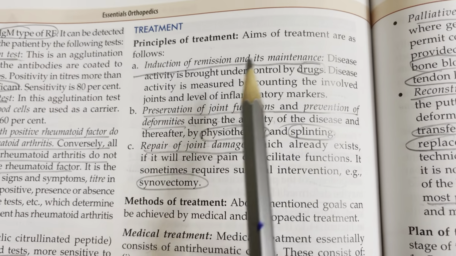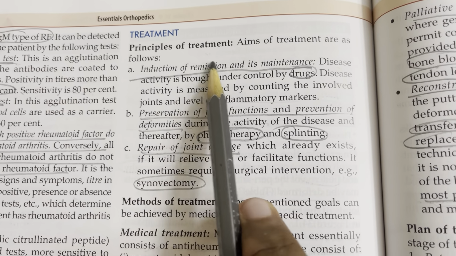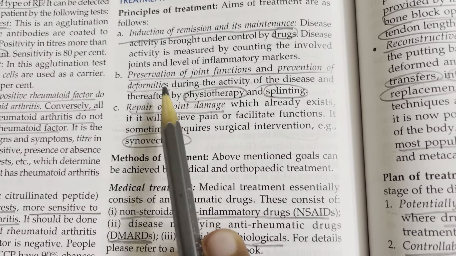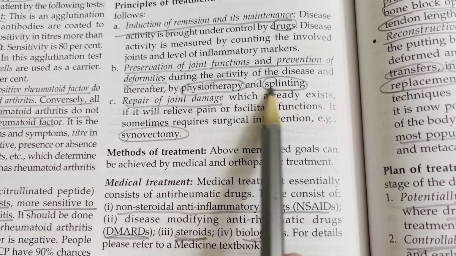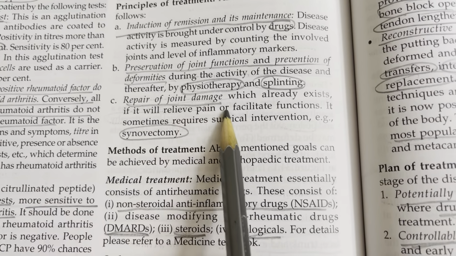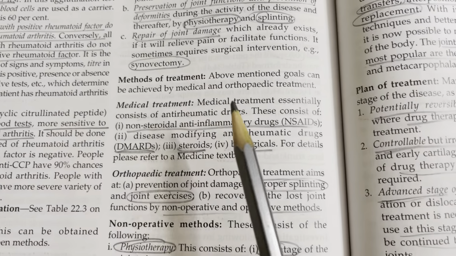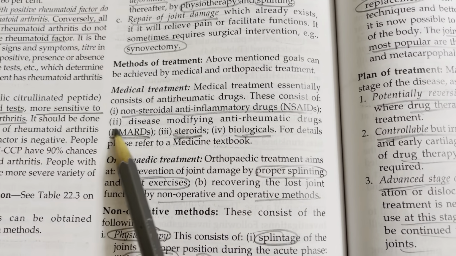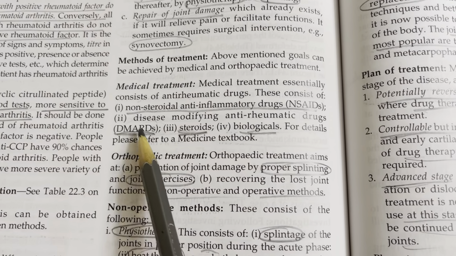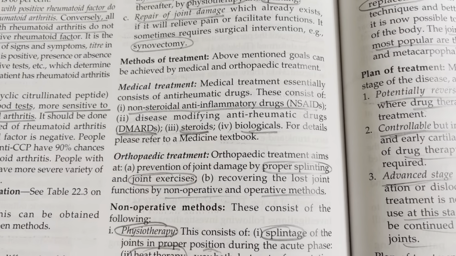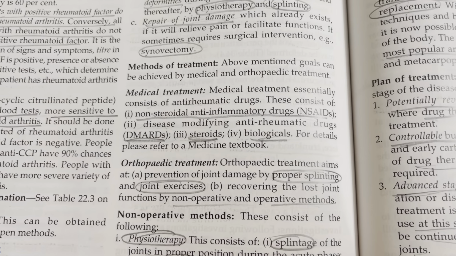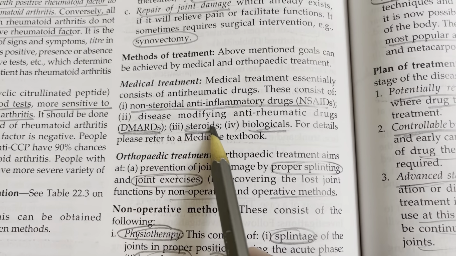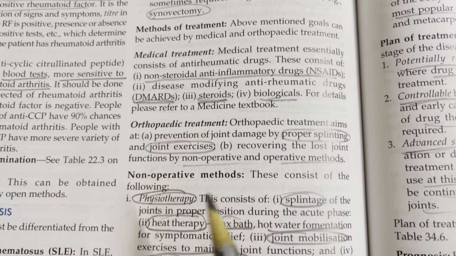Okay, so treatment. The aims of treatment are first to induce remission and maintain the remission. You can use drugs for this. Preservation of joint function and prevention of deformities by physiotherapy and splinting, and repair of joint damage, so synovectomy and stuff like that. Medical treatment: you can use NSAIDs for pain management, DMARDs, disease modifying anti-rheumatic drugs like hydroxychloroquine and stuff like that, and methotrexate mainly, okay, and steroids, biologicals, etc.